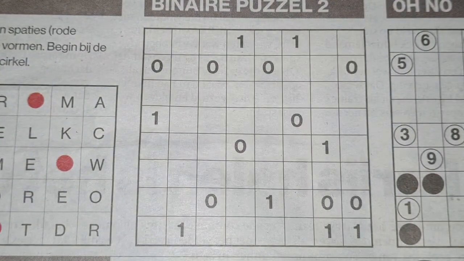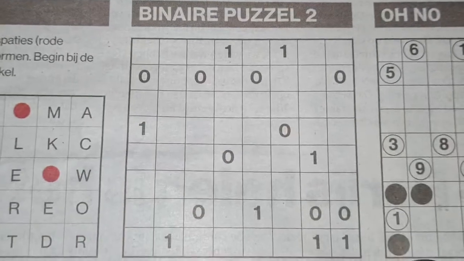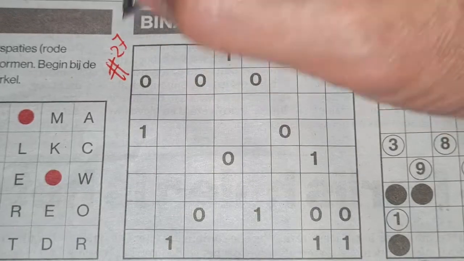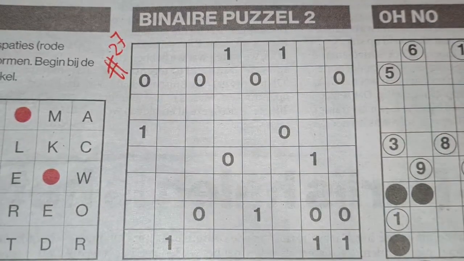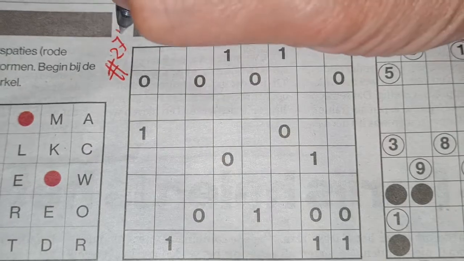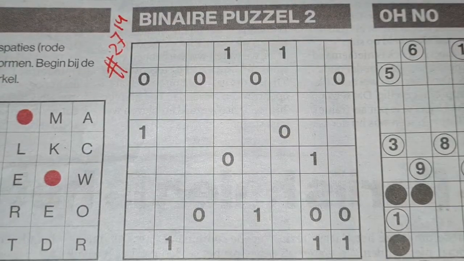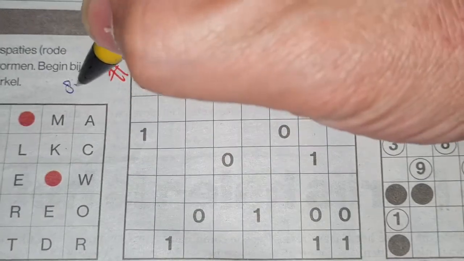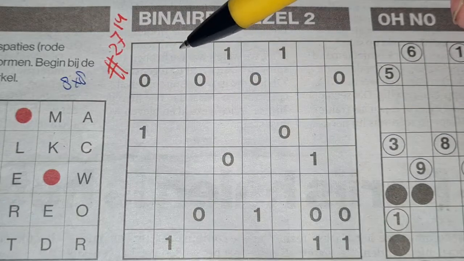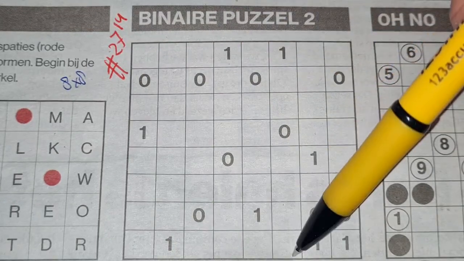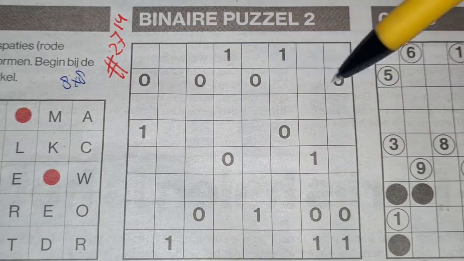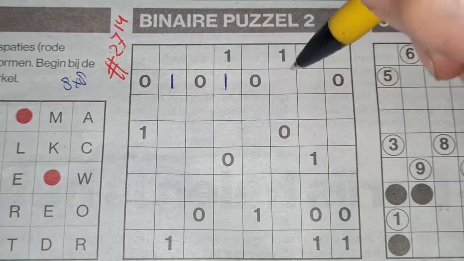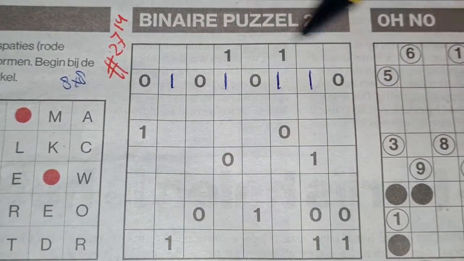Alright, and this binary puzzle will be number 2714. What kind of binary puzzle is this one? Let me count. 1, 2, 3, 4, 5, 6, 7, 8. It's an 8 by 8 binary puzzle. That means in a column or in a row there are always 4 zeros and 4 ones. Alright, so let's get started.